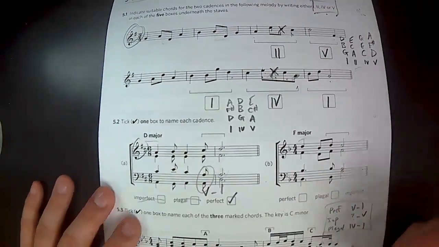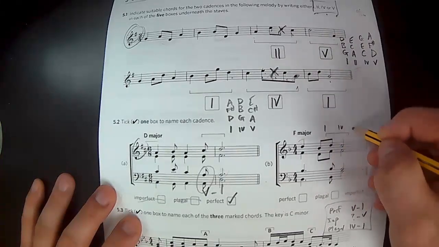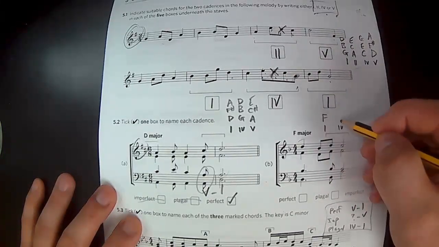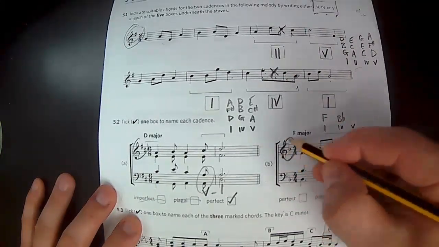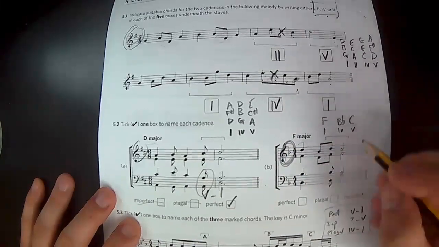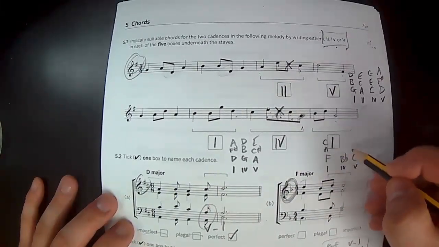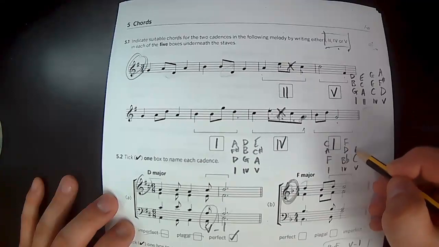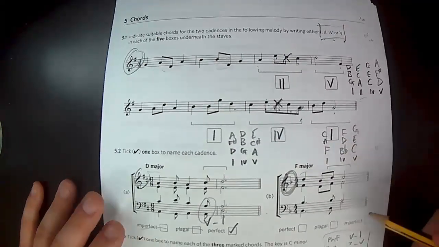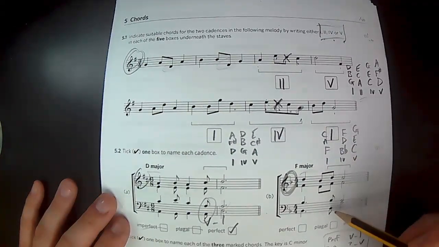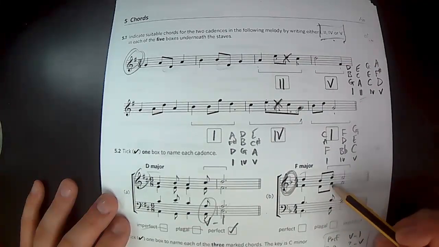Okay, F major. Let's do the same thing. Chord 1, chord 4, chord 5. F, B flat, and C. F, A, C, B flat, D, F, C, E, and G. What have we got here? We've got B flat, D, and F.